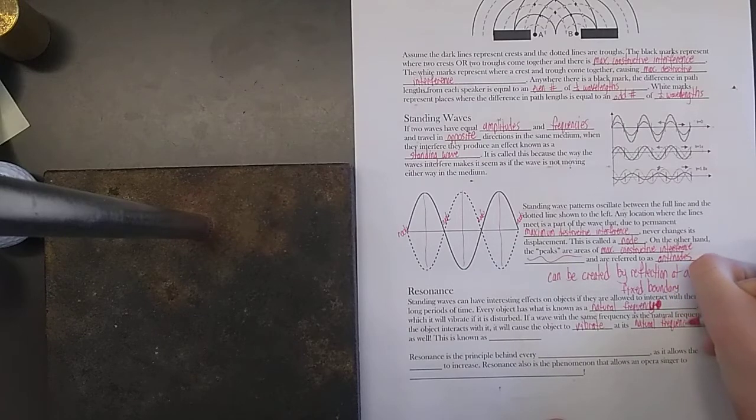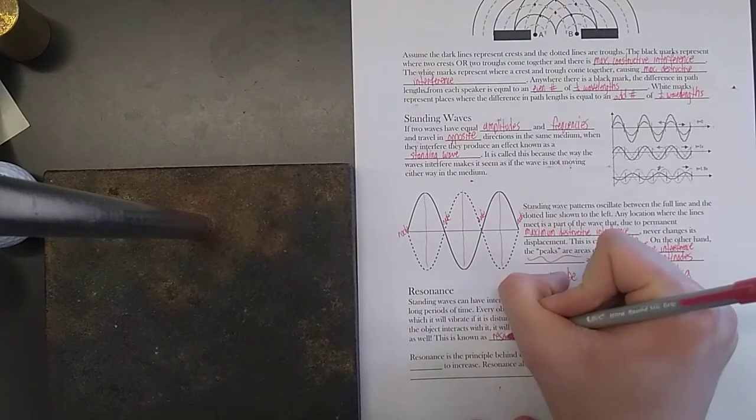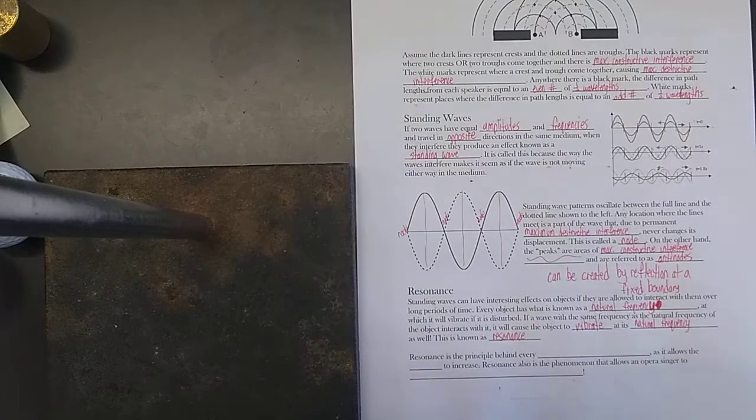This is known as resonance. This is the trick that, let's say, an opera singer uses to break a glass with their voice. They sing at the same frequency as the natural frequency of the glass. Basically, what happens is the glass molecules, the atoms, start to vibrate back and forth, and they start vibrating enough that they have enough energy, and the glass actually shatters.